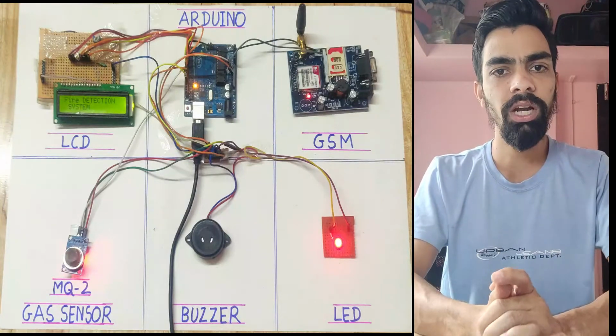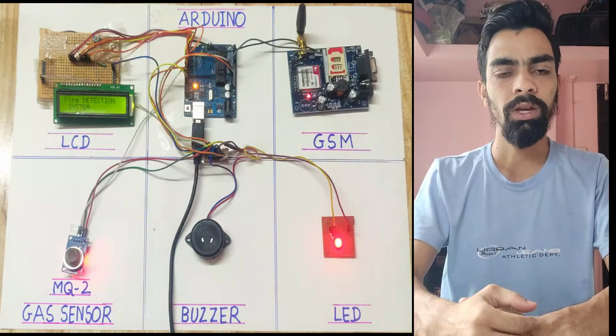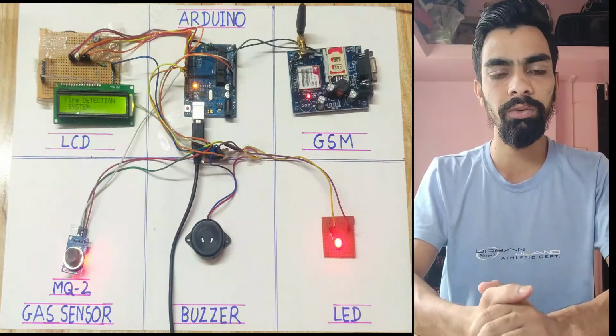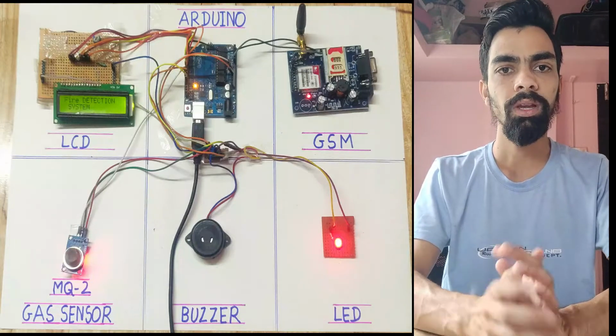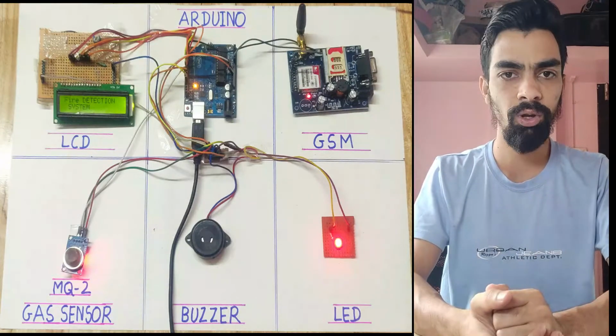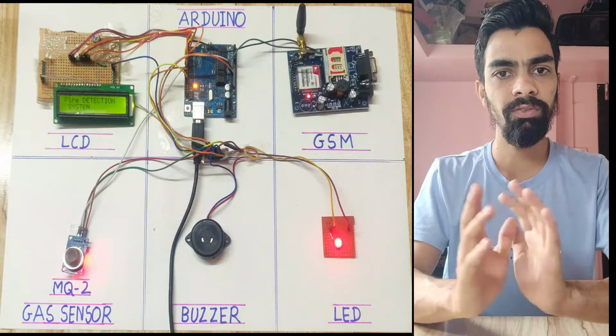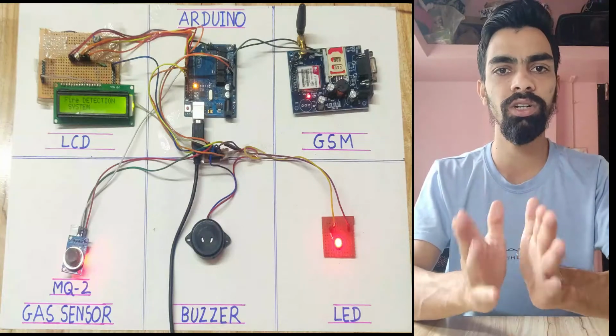Before starting the project, I would like to tell you the flow of this project. Whenever we give power to our system, first the project name will be displayed on the LCD, then after that it will display fire not detected, because the MQ2 sensor does not detect the fire.